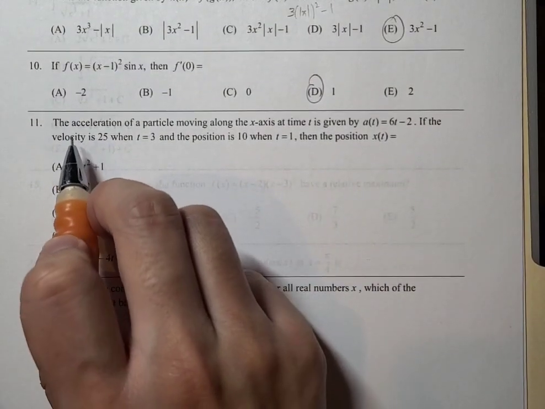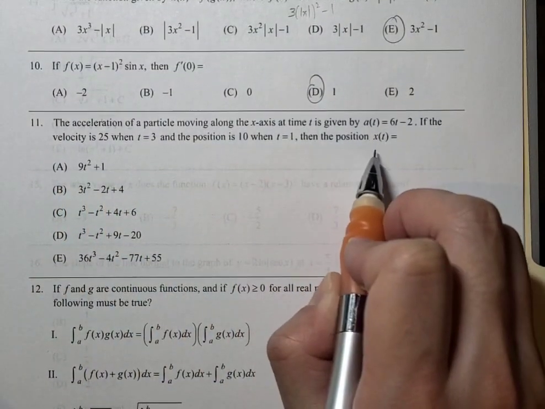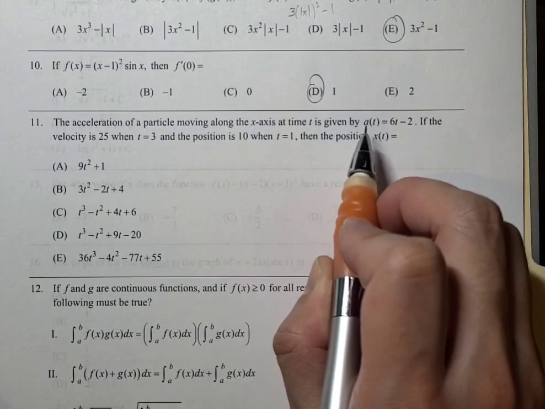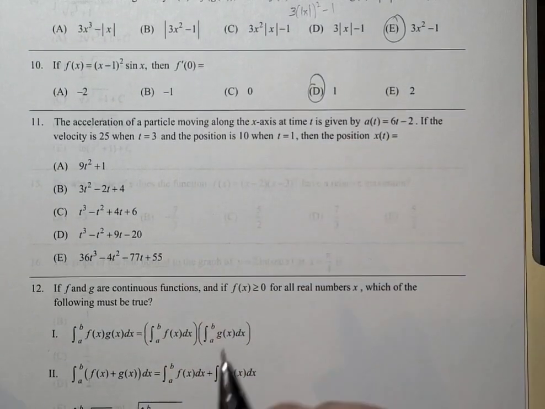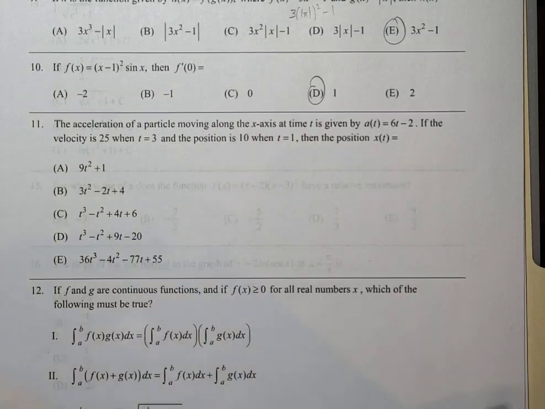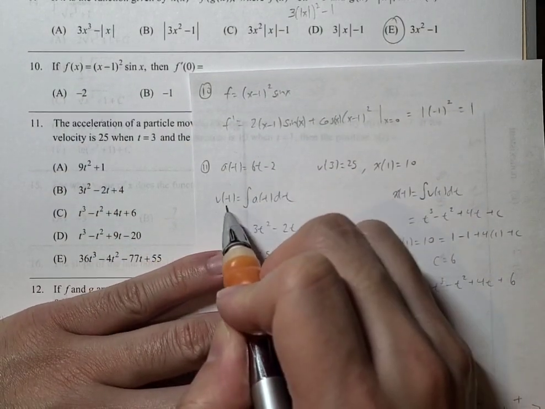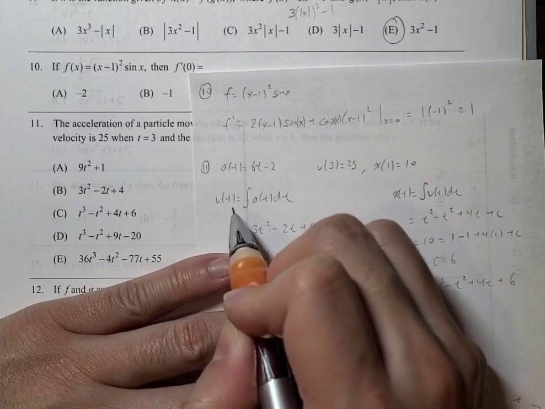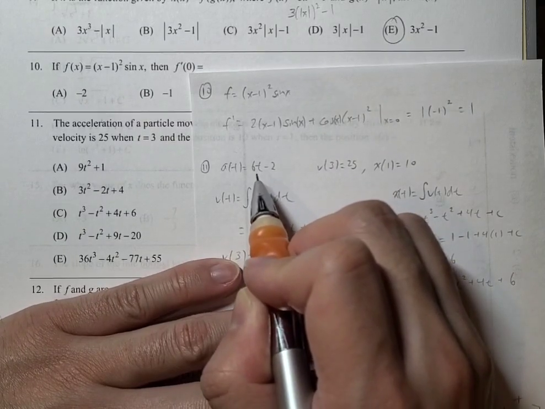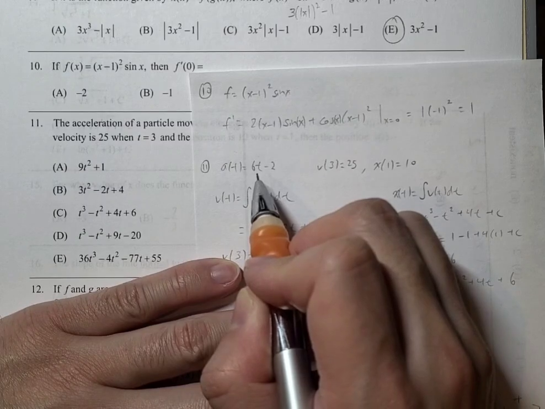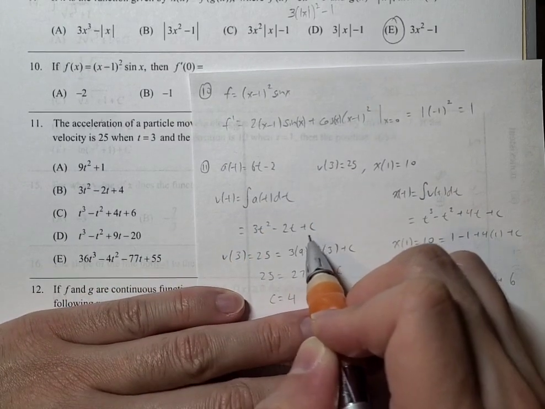We're given acceleration. We want to find position. We've got to integrate acceleration twice. Did I do this beforehand? I did. So if a of t is 6t minus 2, we're going to integrate to get velocity. We just use the power rule. It'll be 3t squared minus 2t plus c.